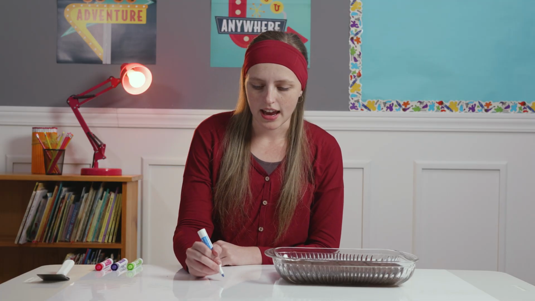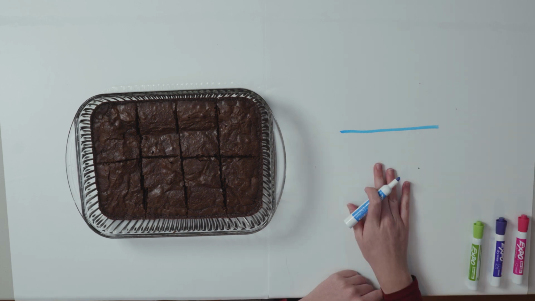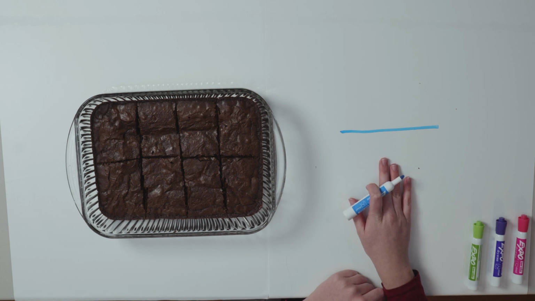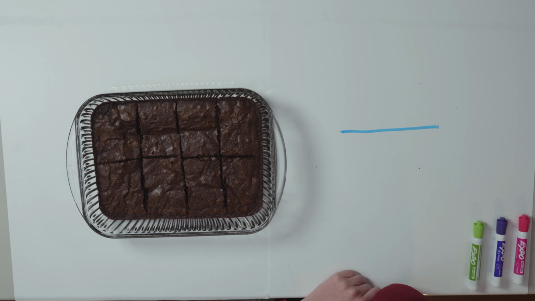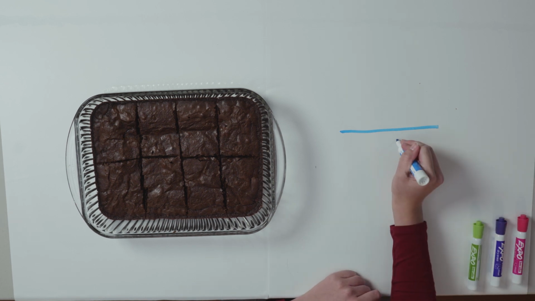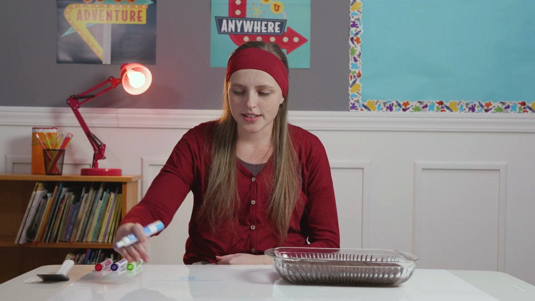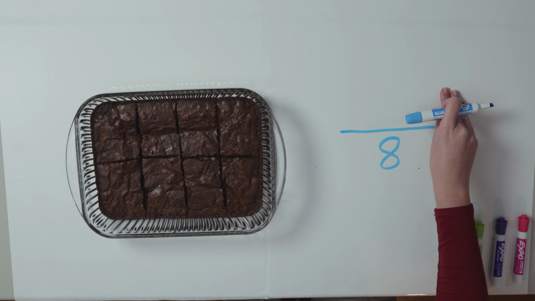We need 3 things to write our fraction. We need a fraction bar, we need a top number, and we need a bottom number. Let's find my bottom number first. It's called my... That's right, it's a denominator. How many pieces did I cut my brownie into? I cut it into 8. Very good. Now we need to write our top number, which is called a... Very good, it's our numerator.